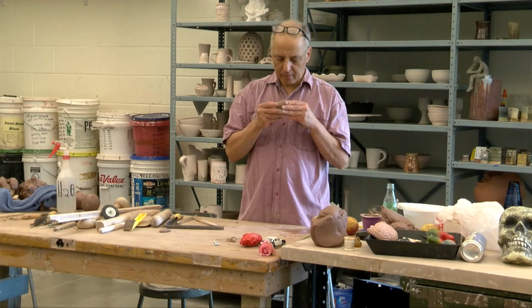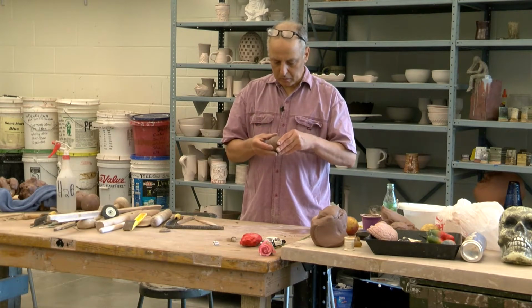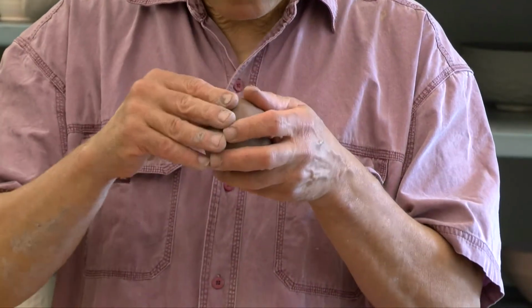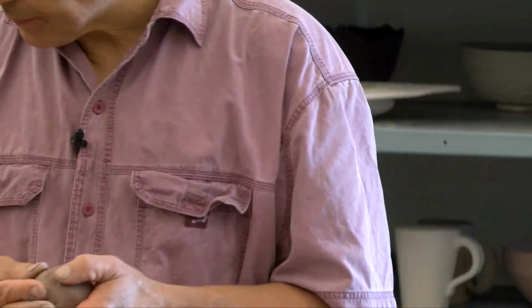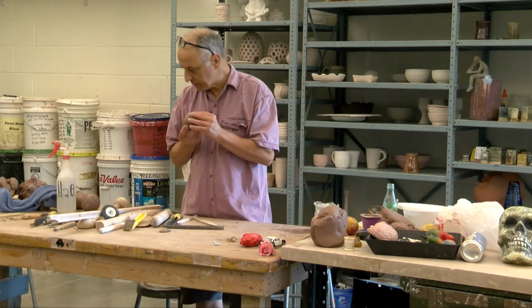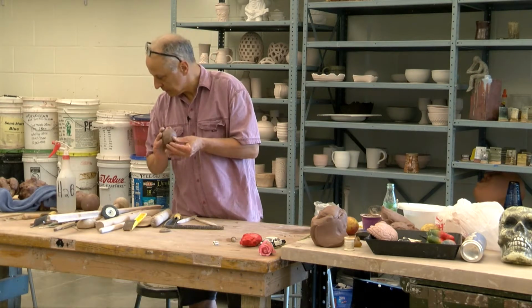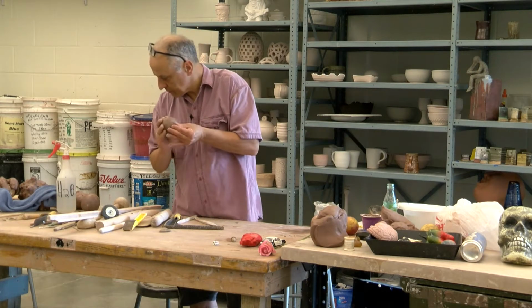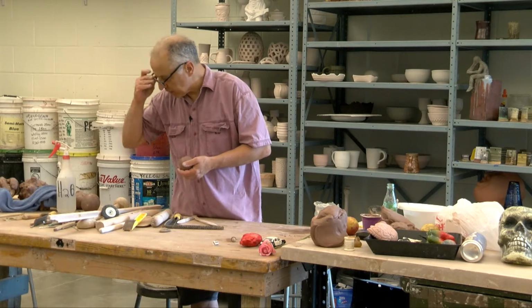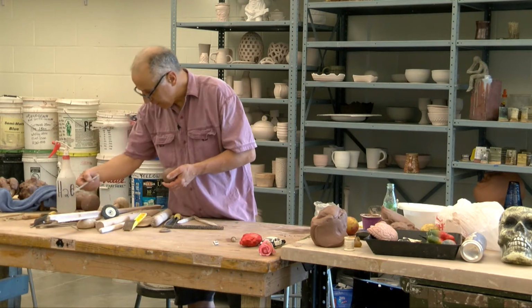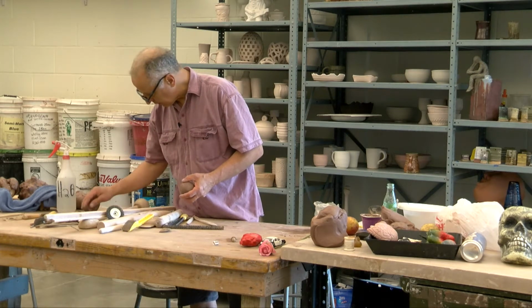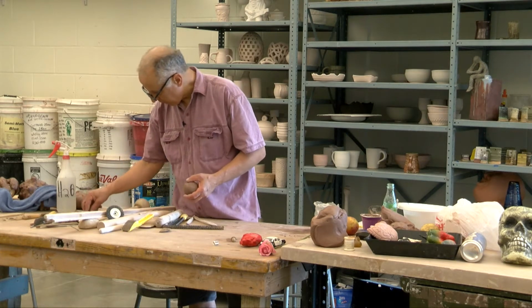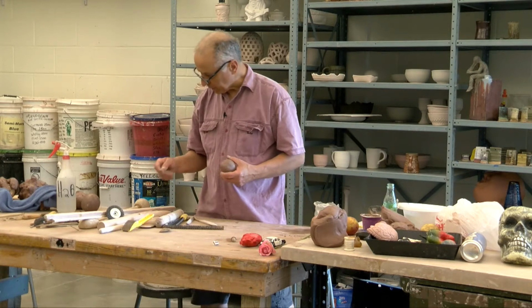And then I'm going to round this off. And then it's got a stem. So the stem, I can make the stem just by taking, let's see, something that's kind of rounded.